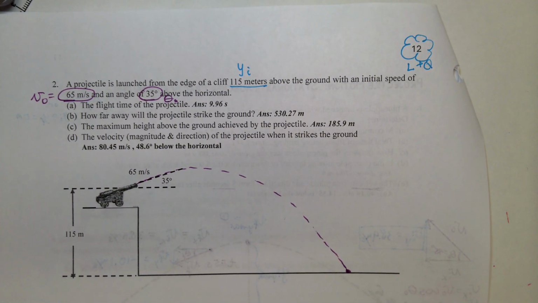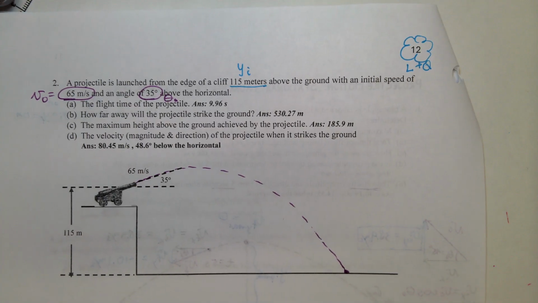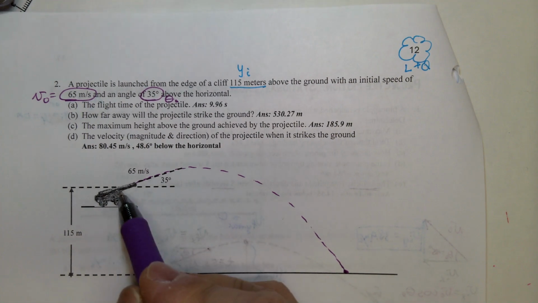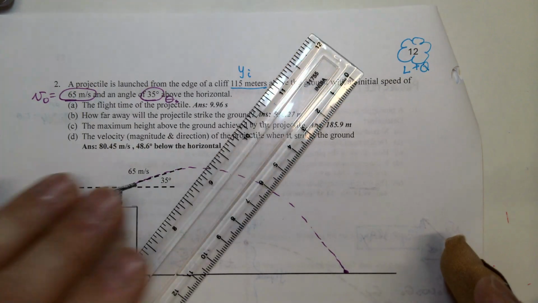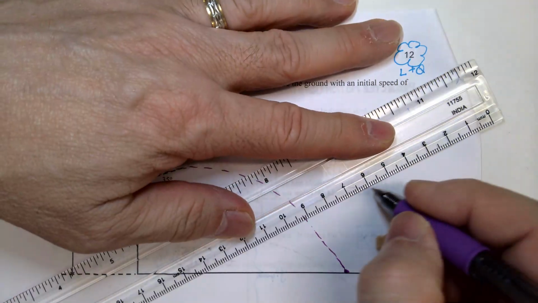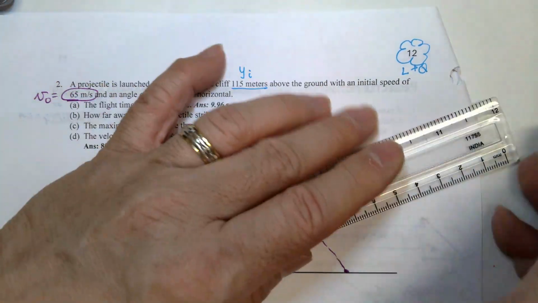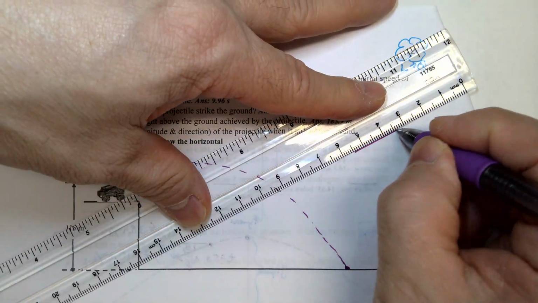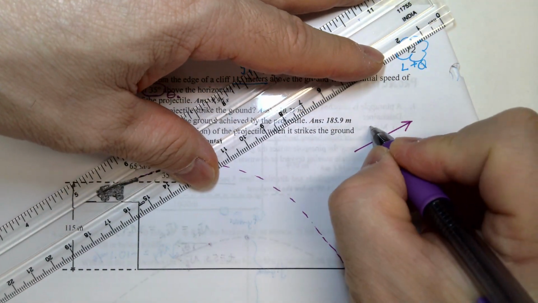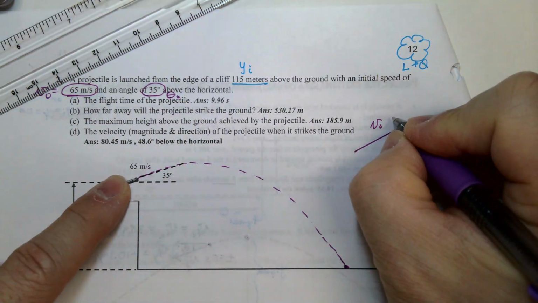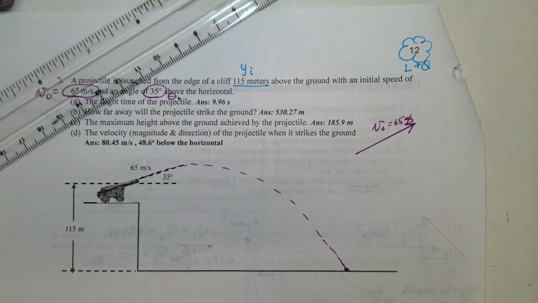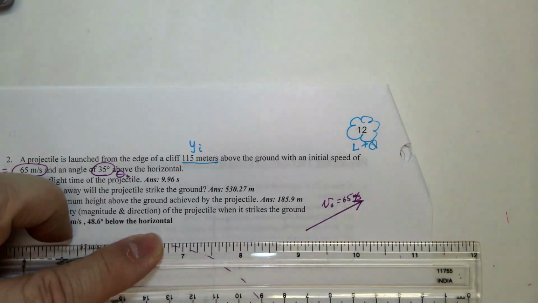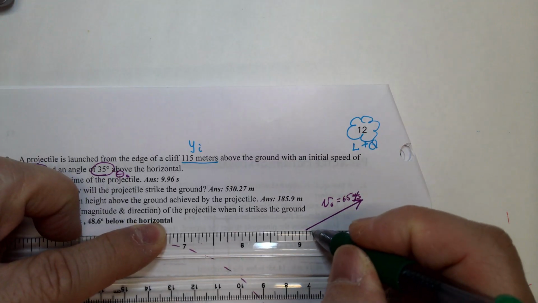So again, before I even start solving for anything, my first thing I should do is find the VIX and VIY. So draw out your V naught. So here is your V naught, which happens to be 65 meters per second. And then you need to calculate your VIX and your VIY.